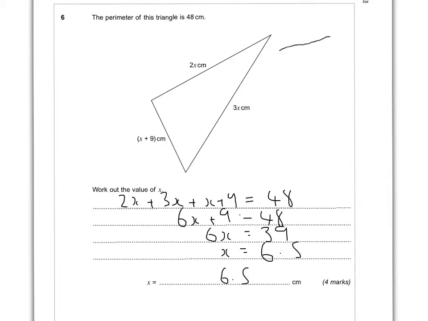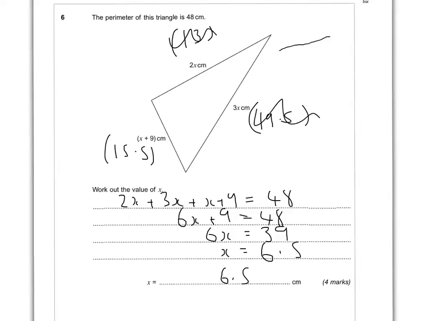Again, you could check this by going back up here and working out what each of these numbers actually is then. So 2 lots of 6.5 would be 13. 3 lots of 6.5 would be 19.5. x plus 9, that would be 9 more than this one here, which would be 15.5. And if you add those three numbers up, 15.5 and 19.5 is going to give me 35. And when you add on 13, you do indeed get 48. Those numbers there were just part of me checking it. Get rid of that now.